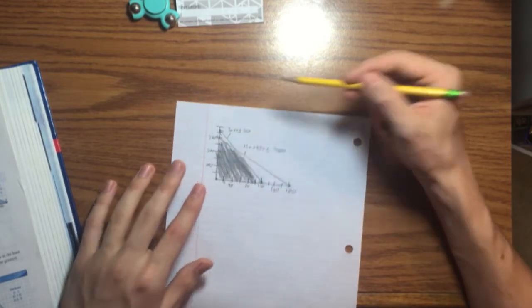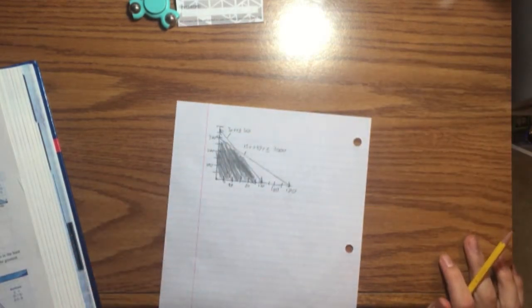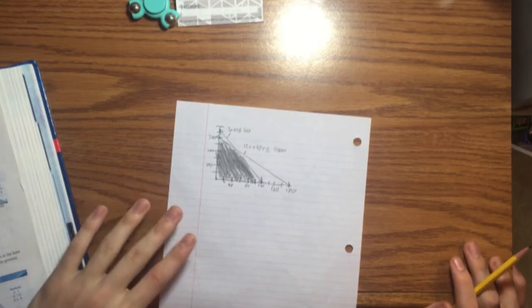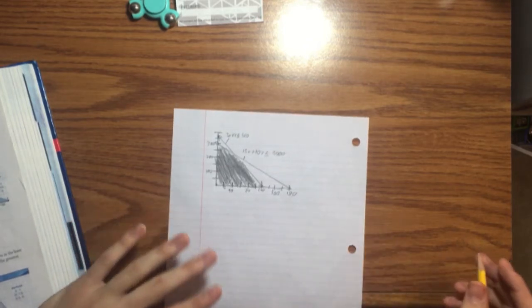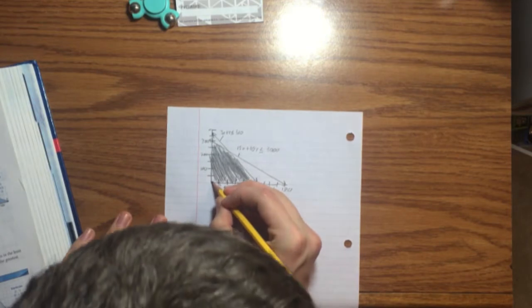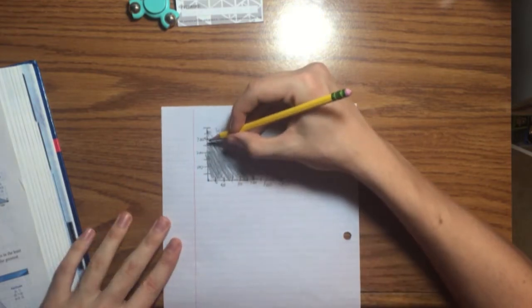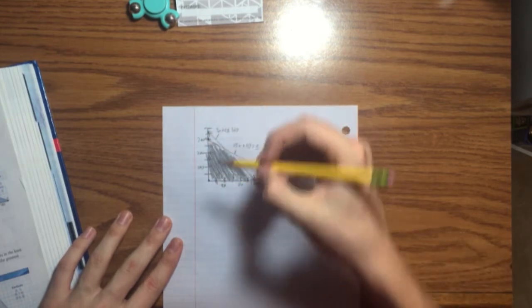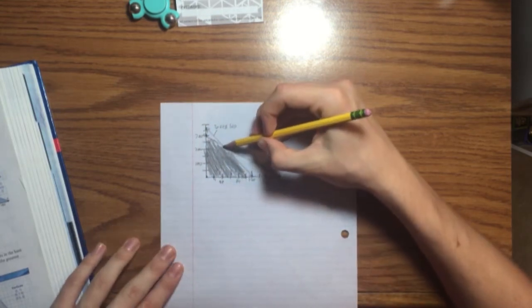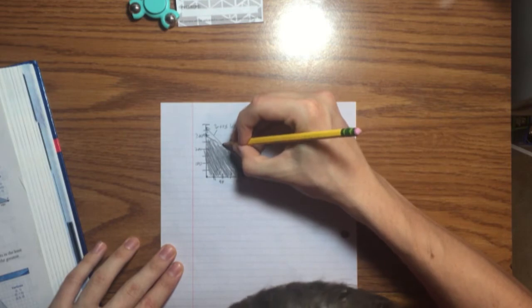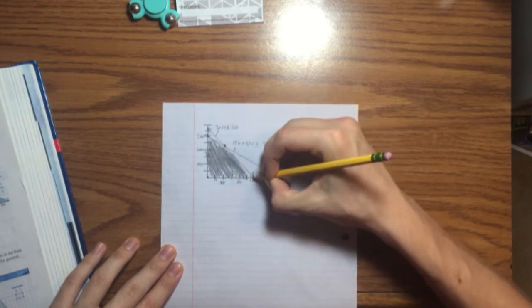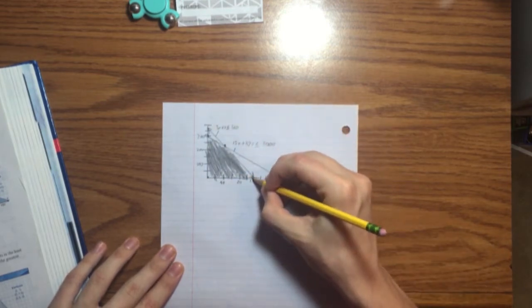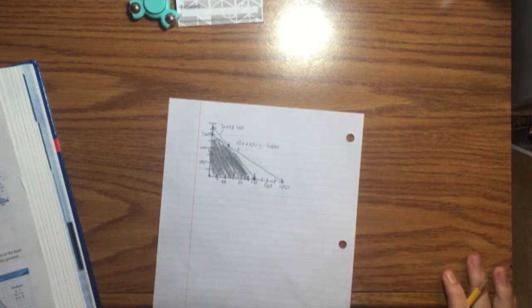All right, now that that's been shaded, let's take a look at what the graph gives us. First of all, we need to identify the vertices. There's one here at 0, 0. There's one up here at 0, 300. There's one where these two lines intersect right here, and that's at 40, 240. And there's another one right here at 120, 0. So we've identified the vertices.